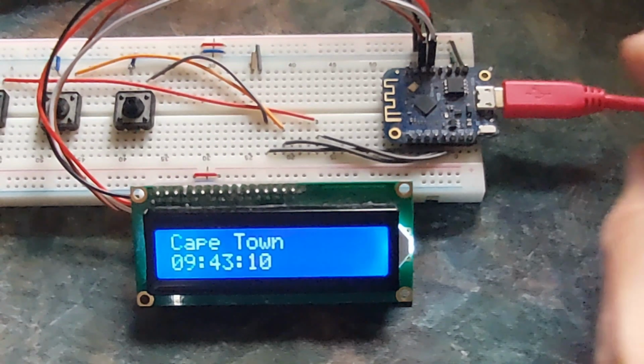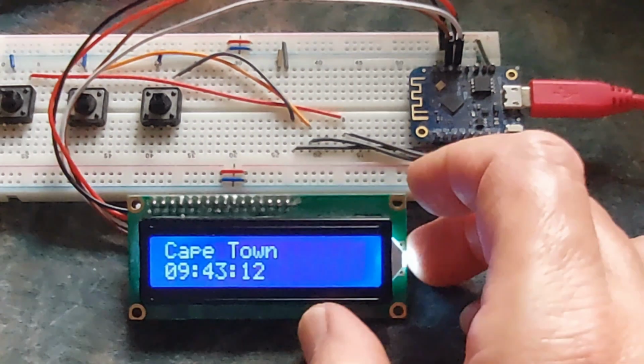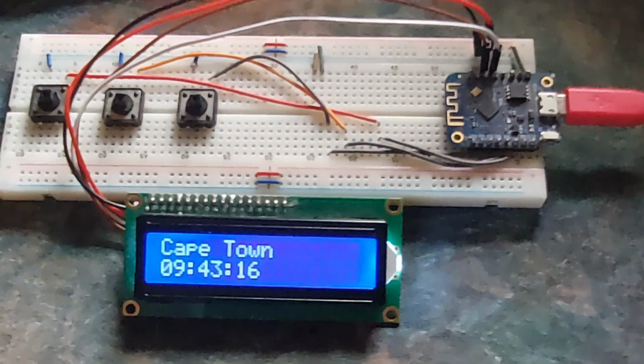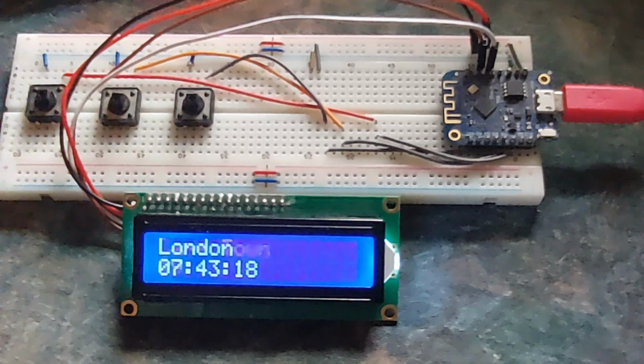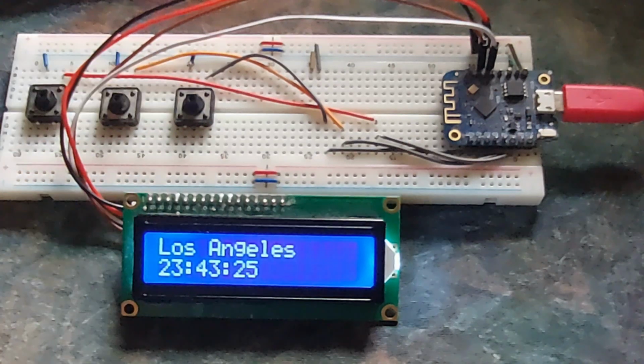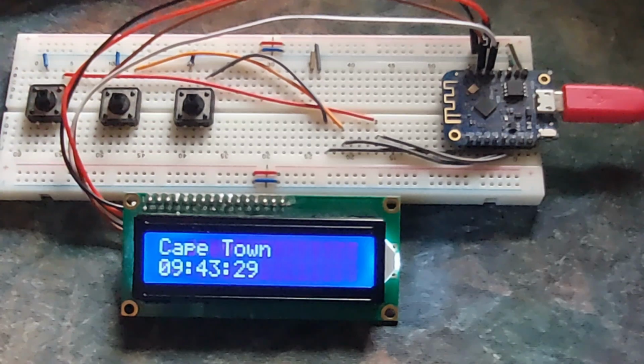So we press the button. Let's see. Time in London, time in New York, time in Los Angeles, time in Sydney, reset.